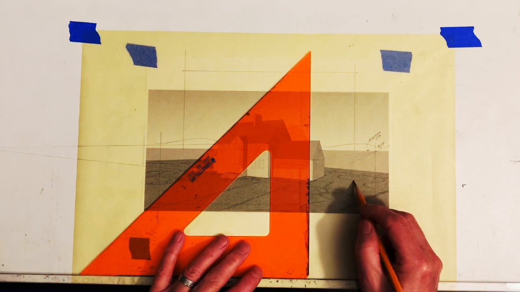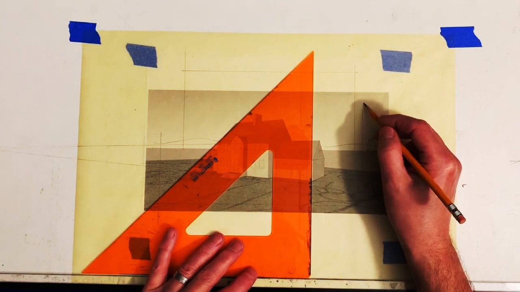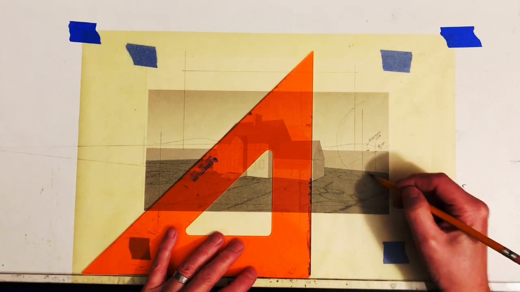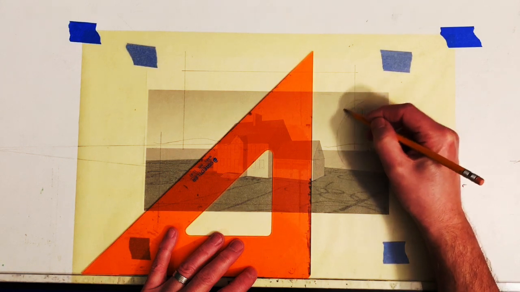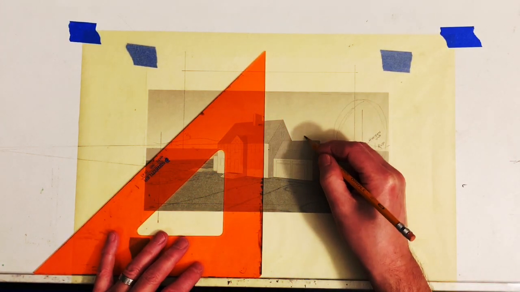And I'm going to start putting in some trees now. There's a big tree right there. I want to bring it out and over my borders. I got a pretty good sized one right there.